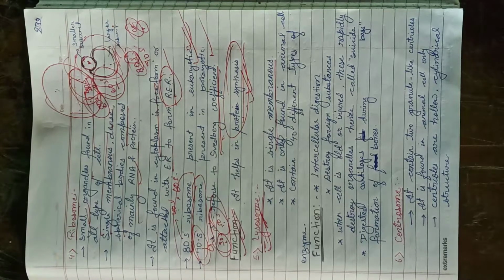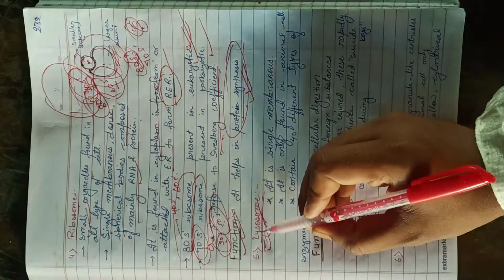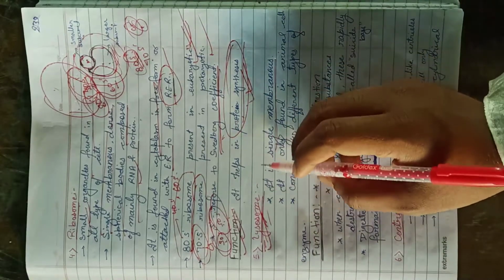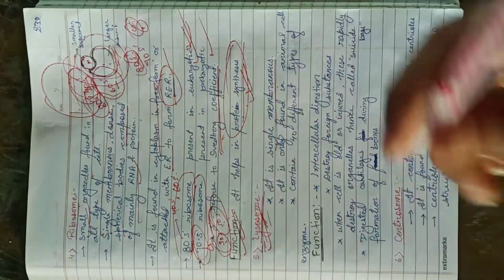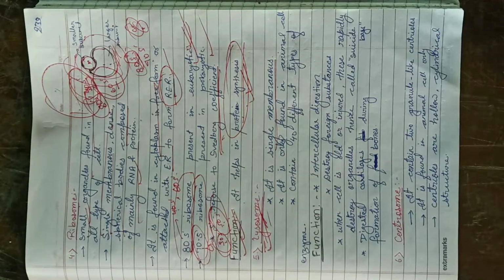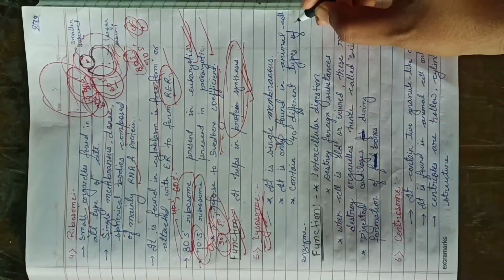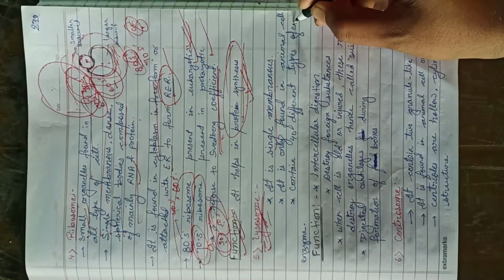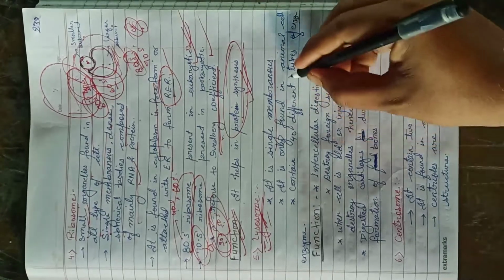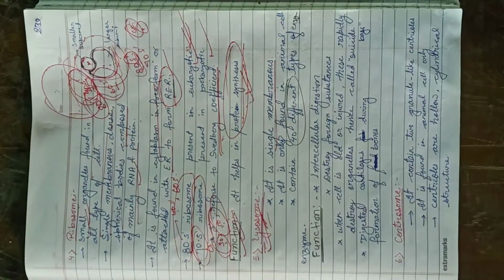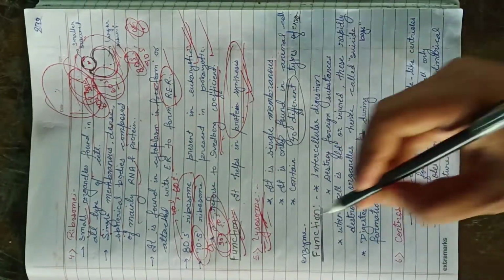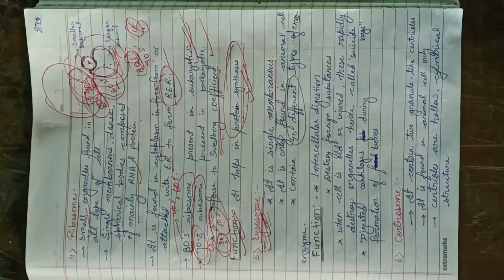Is it clear? Here, the most important thing is that different kinds of enzymes are present. How many different types? 40 different types of enzymes are present in lysosomes. Is it clear?